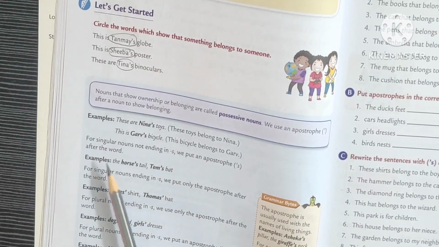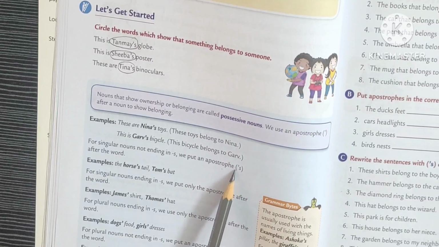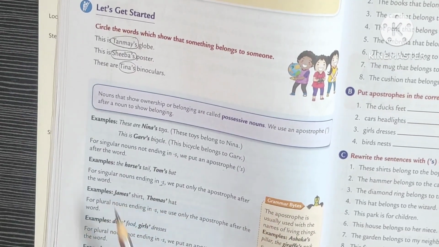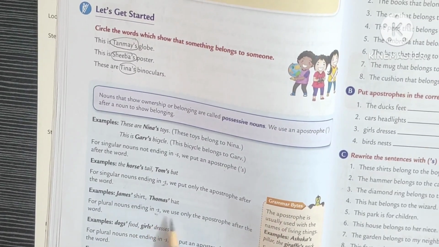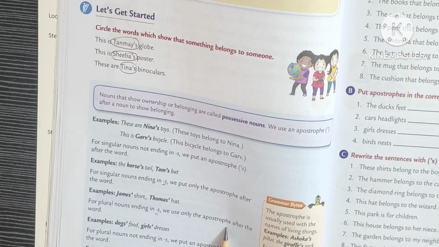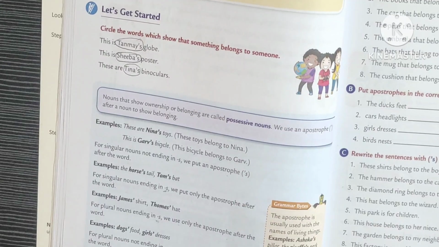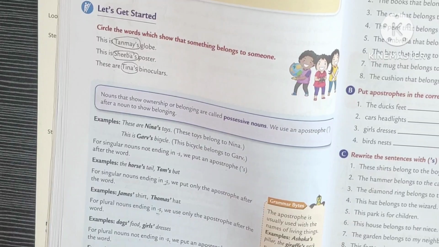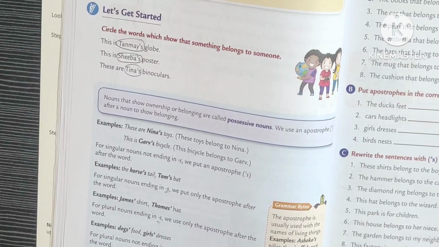See, some rules are there. For a singular noun not ending in s, we put an apostrophe s after the word. If it is a singular noun ending with the letter s, we put an apostrophe after the word. For plural nouns ending in s, we use only the apostrophe after the word, like dogs'. For plural nouns not ending in s, we put an apostrophe s after the word, like children's. Understood?